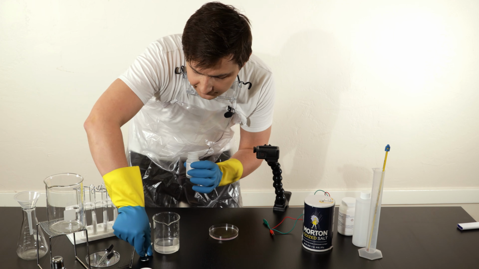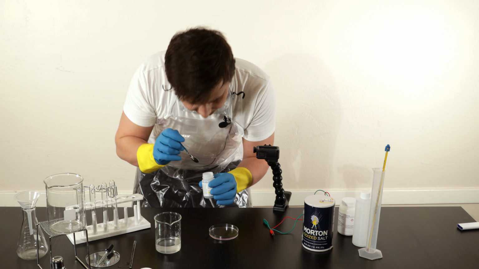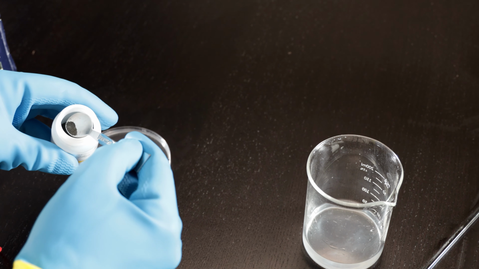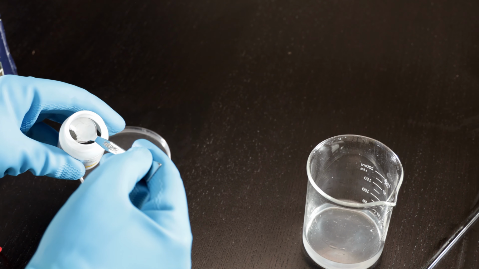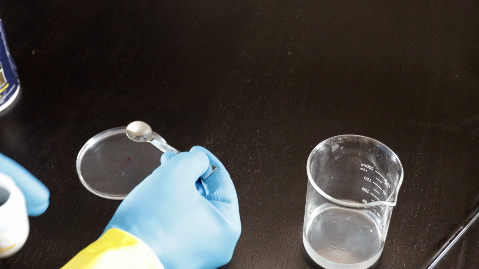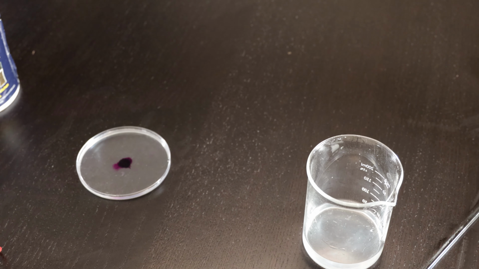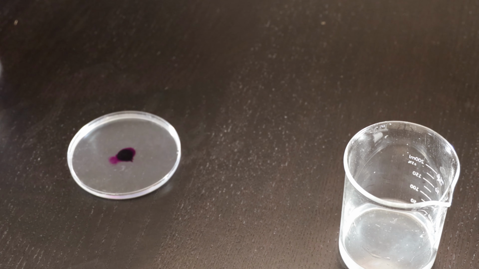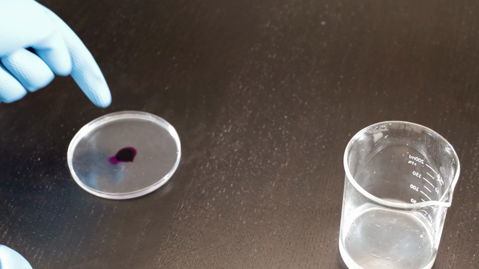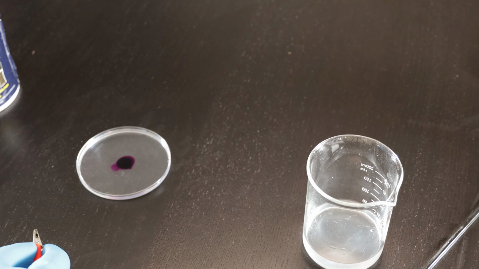Just a very little bit of it, very small. Just a few of them. That should be enough. So what you see here is diffusion. All the purple ions are creeping in all directions. Look at this, this is fun.